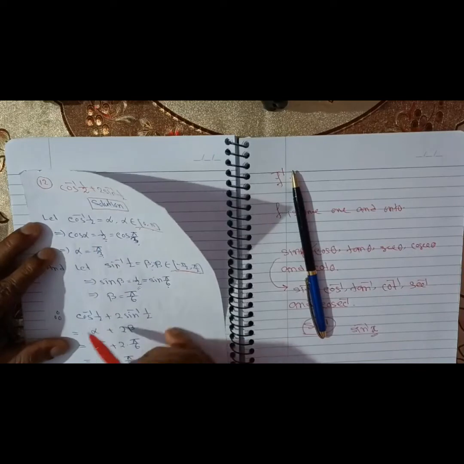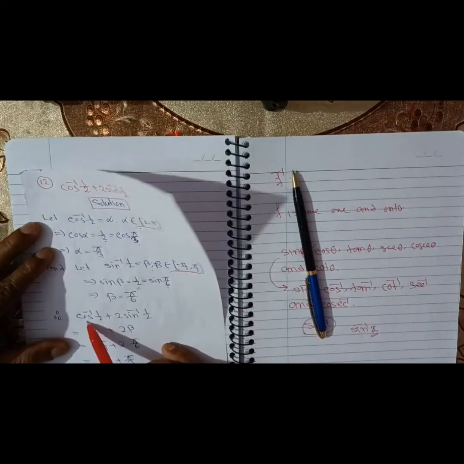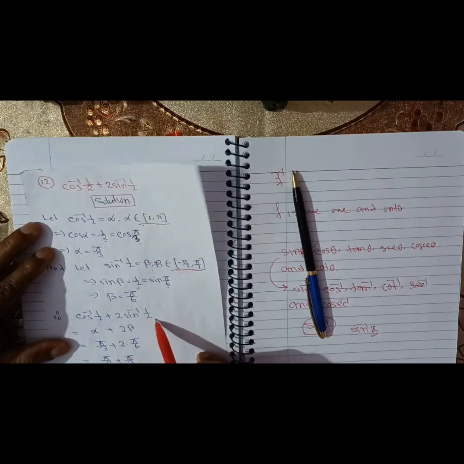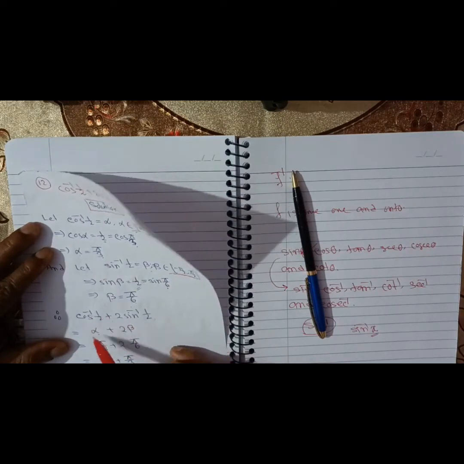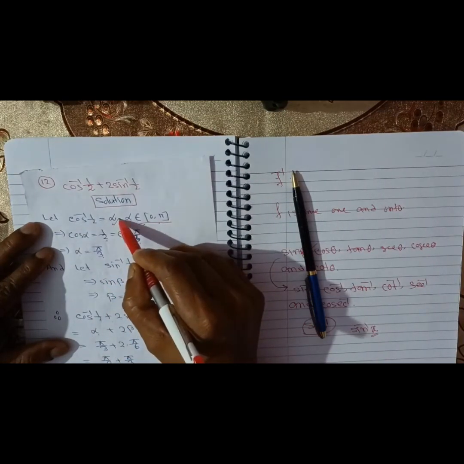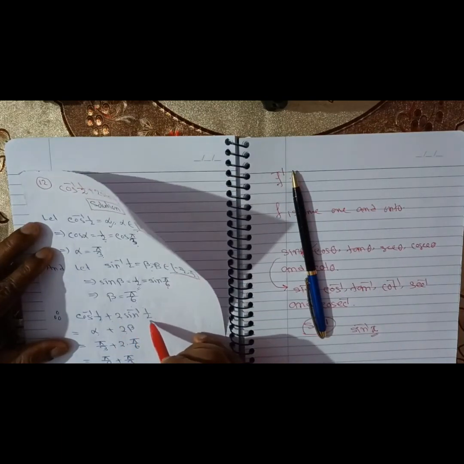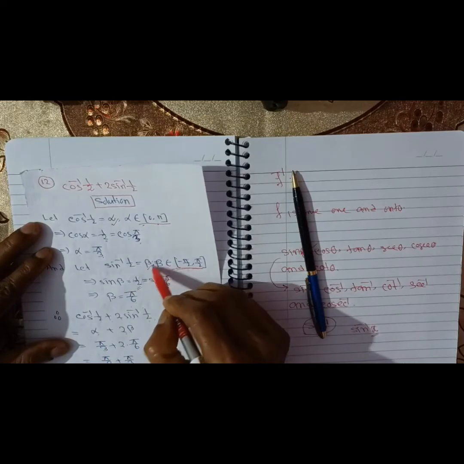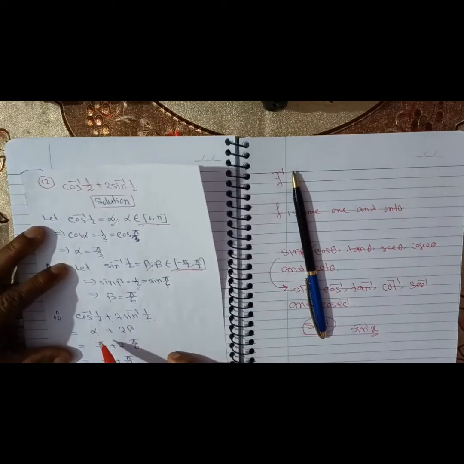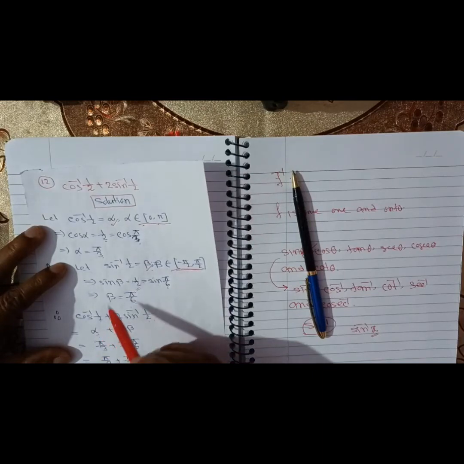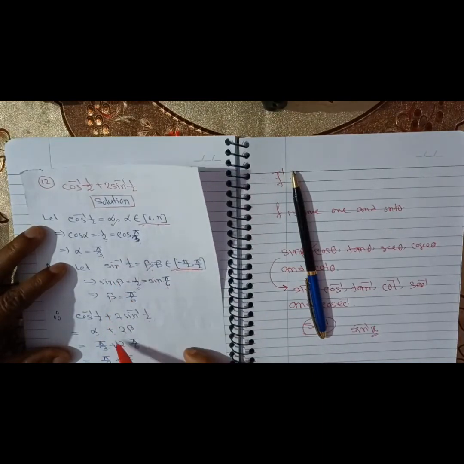Therefore, from the question, we can write cos inverse half plus 2 sin inverse half equals alpha, which we have already taken, plus 2 times beta for sin inverse half. Next, alpha plus twice beta. In place of alpha, we get pi by 3 plus 2.